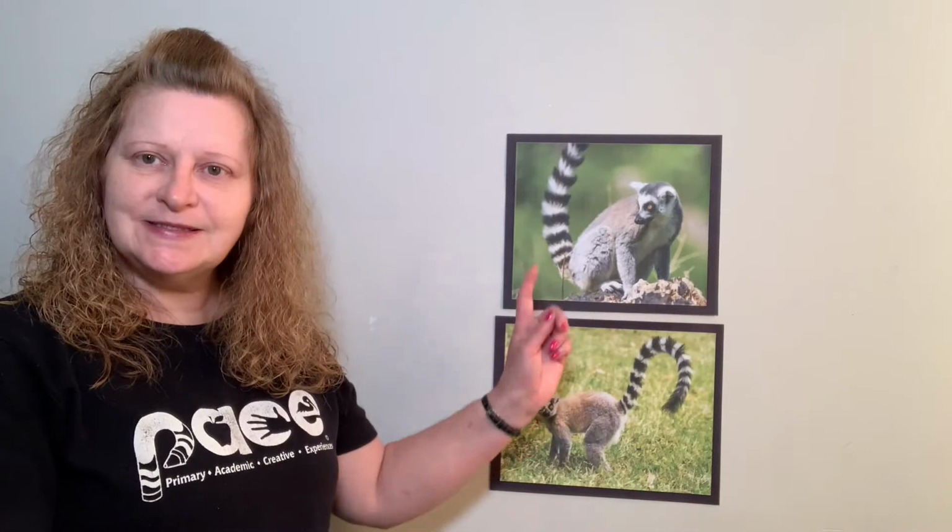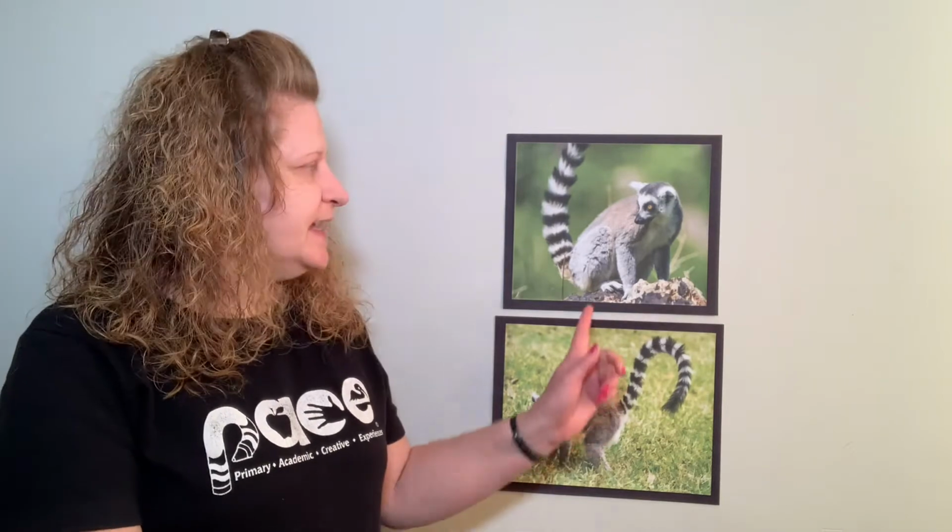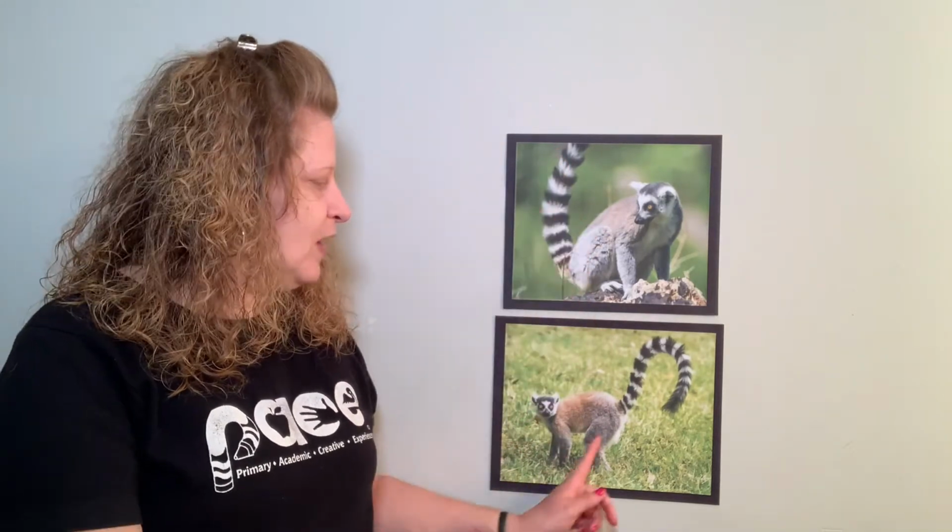Today we'll be focusing on an animal that looks just like this. And does anybody know what we call this kind of animal? Well, this animal is a ringtail lemur, and they have super long tails. We are going to be talking about the community in which they live.